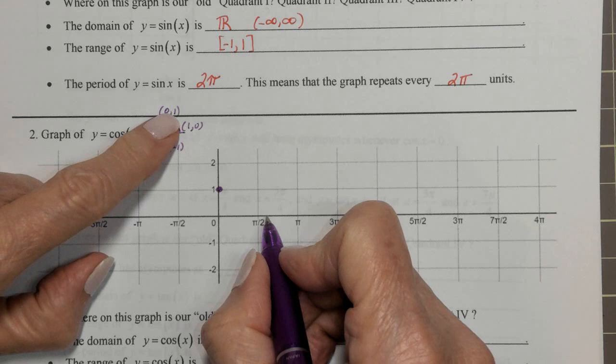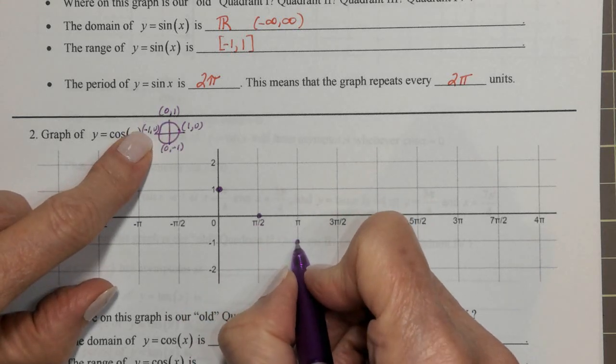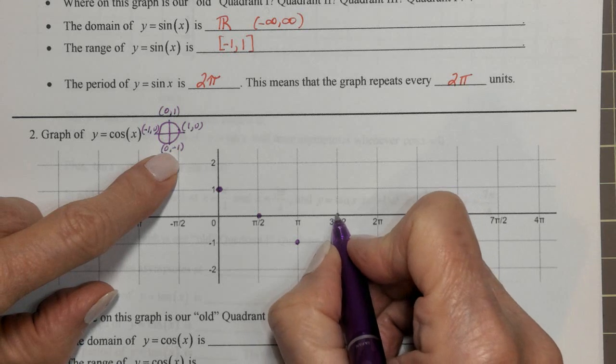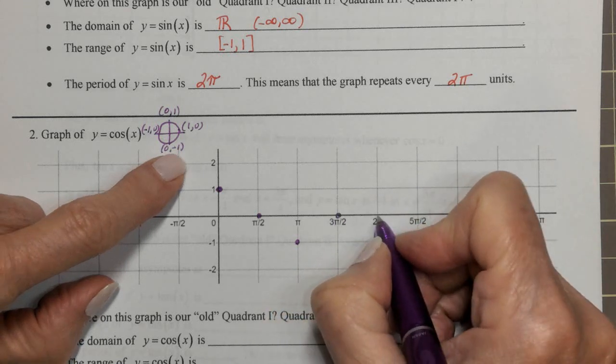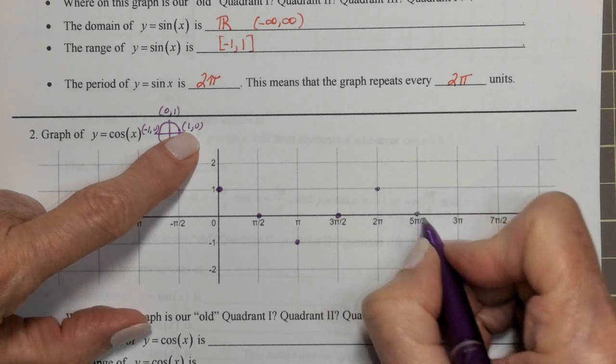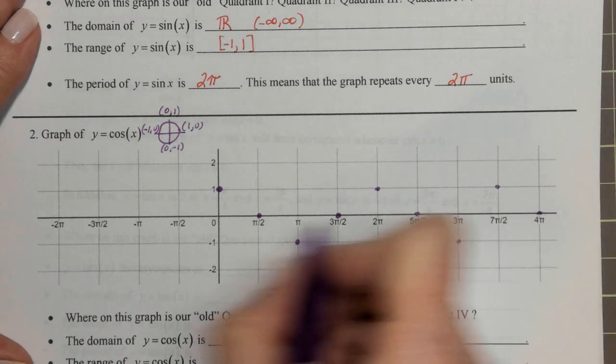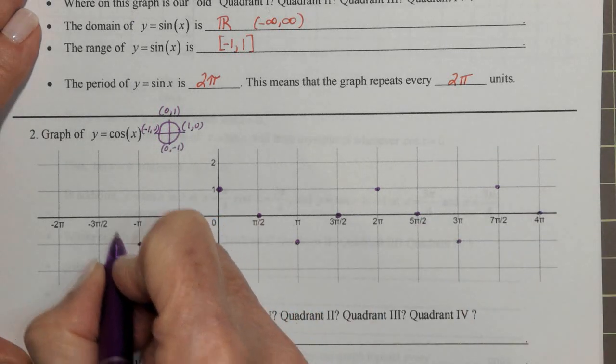At pi over 2, cosine is 0. At pi, cosine is -1. 3 pi over 2, cosine is 0. 2 pi, we're back to 1. And then it repeats itself over and over and over again in both directions.